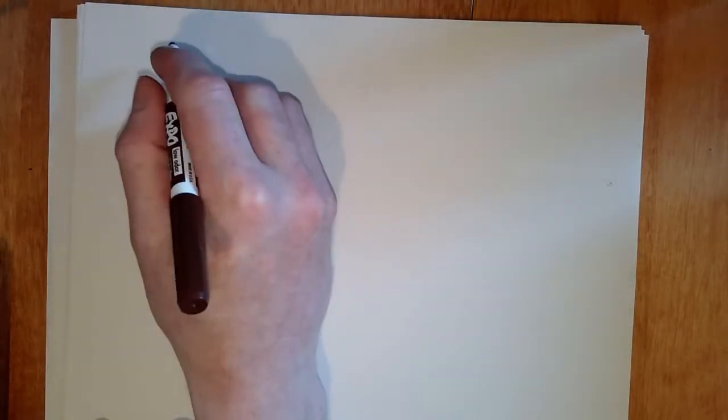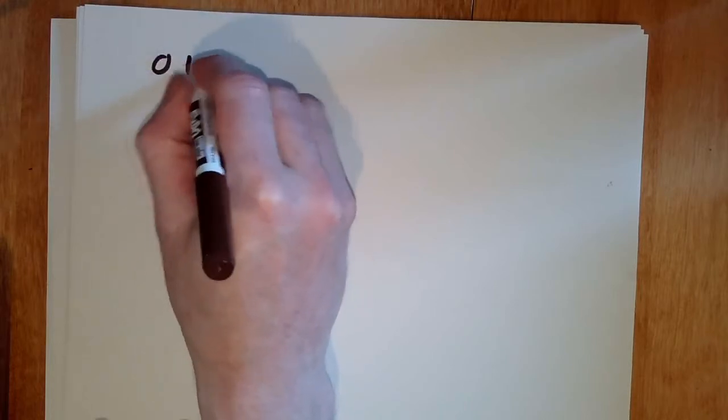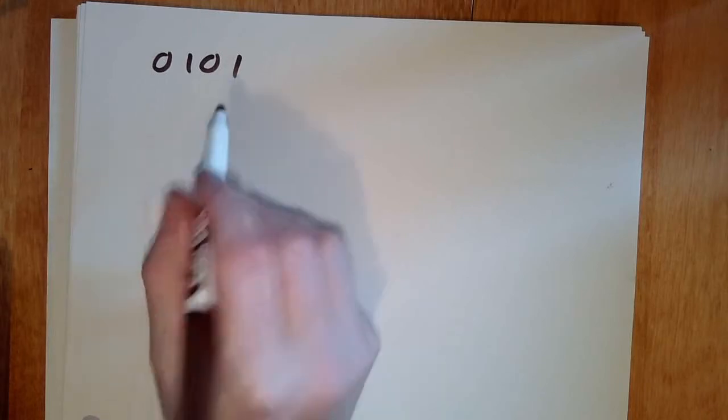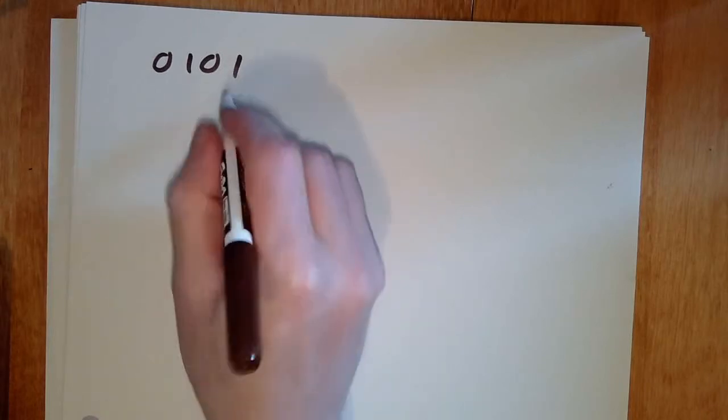So let's say we have some binary. This is going to be pretty straightforward. Let's go 0, 1, 0, 1. A way that we can think about this is that this is the ones place, right?